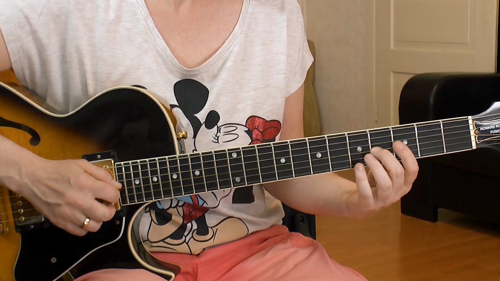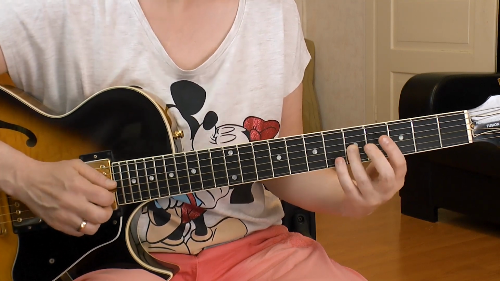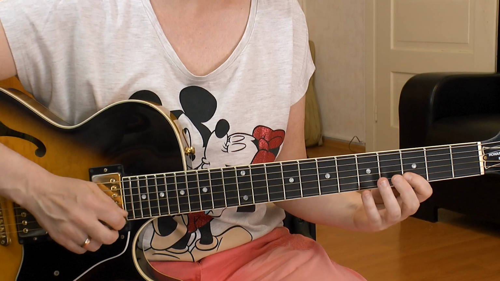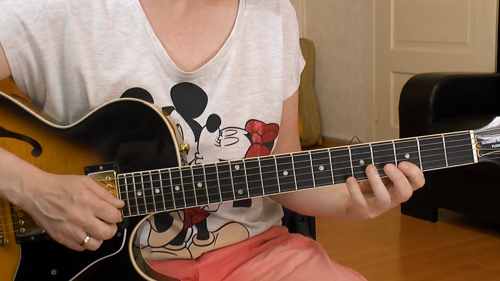The next one, B to D, from the 3rd to the 5th of the chord via the 4th. The 4th is the avoid note in Mixolydian. Don't land on this one. And vice versa. And last but not least, we have the 5th going to the 7th.